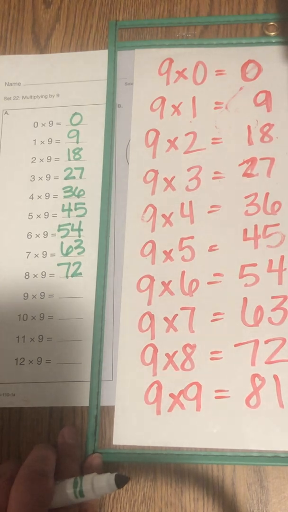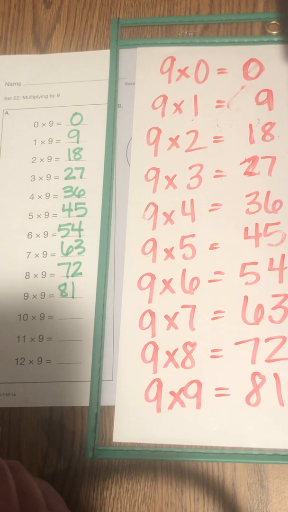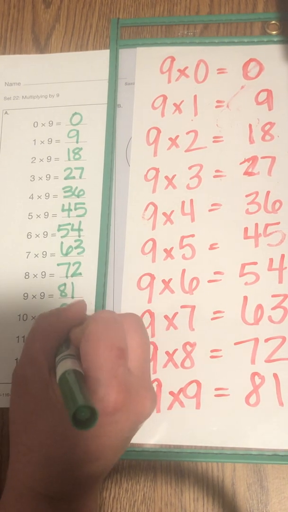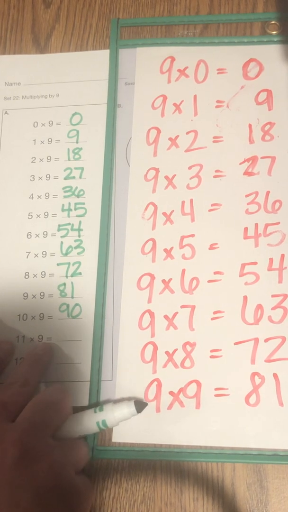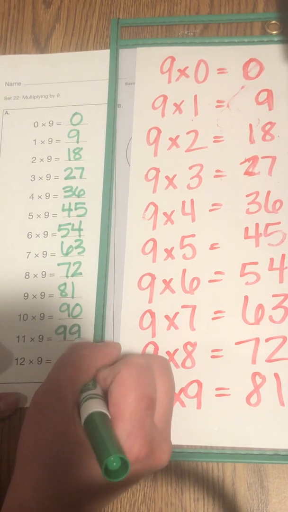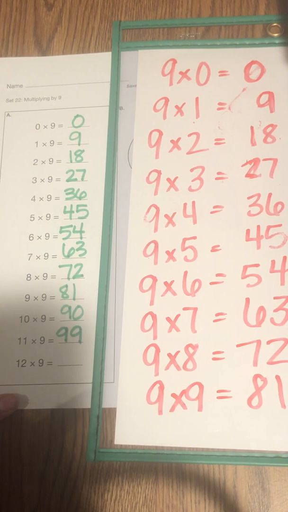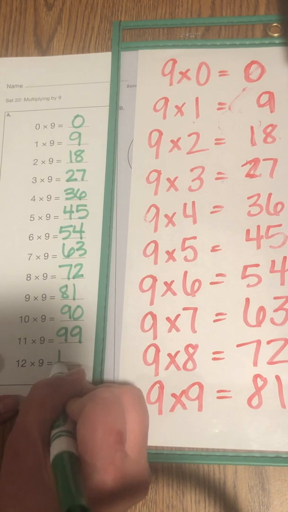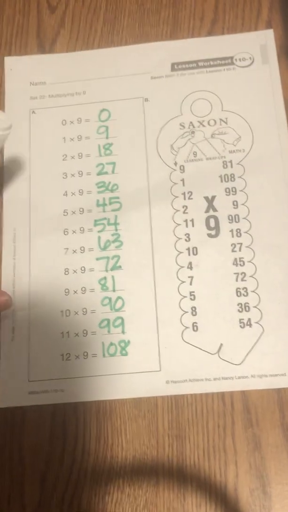9 times 9 is 81. 10 times 9 is 90. Okay, so we want one more group of 9. So 90 plus 9, add that group, would be 99. And then who remembers what 9 times 12 is? 108. Okay, so we have this answered here.